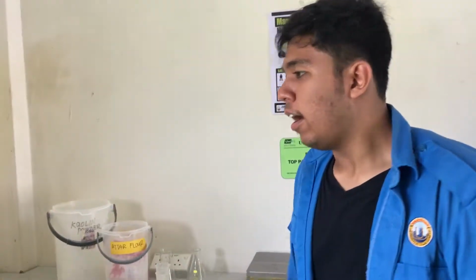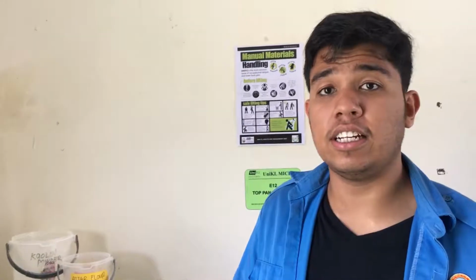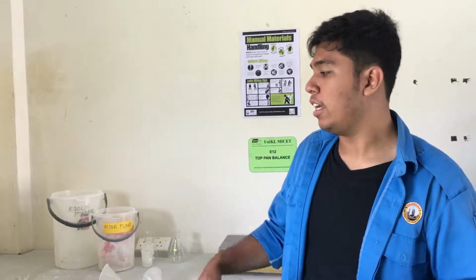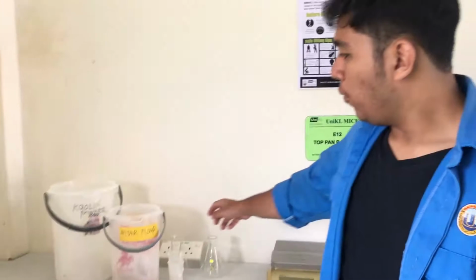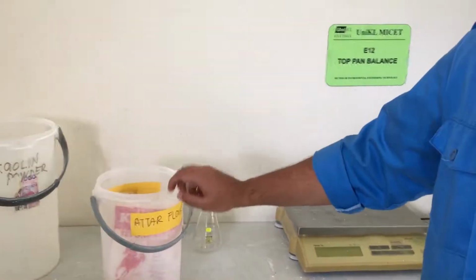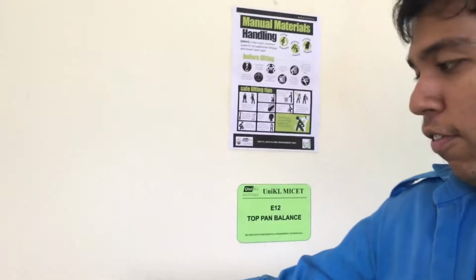Okay, so these are the factors that affect the efficiency of the electrostatic precipitator. Firstly is the dust concentration. Dust concentration can seriously affect the efficiency because the higher the concentration, the lower the efficiency. For example, atar flour is more concentrated than kaolin flour.